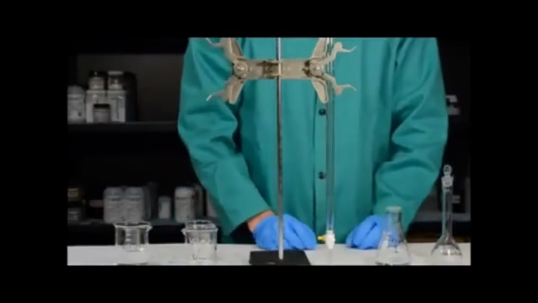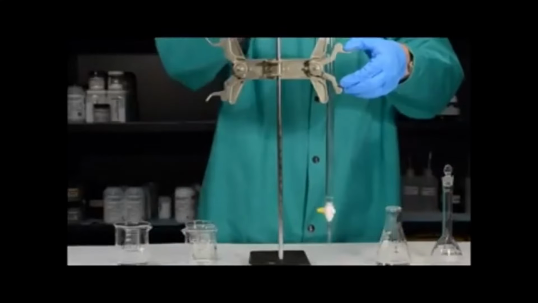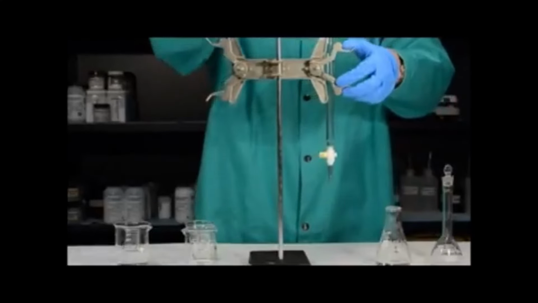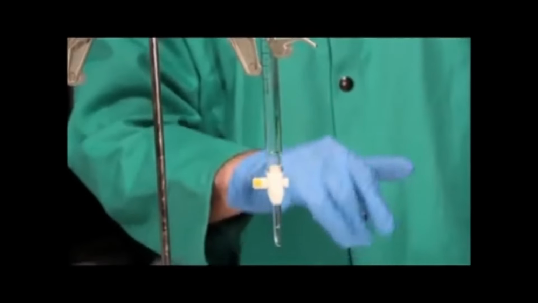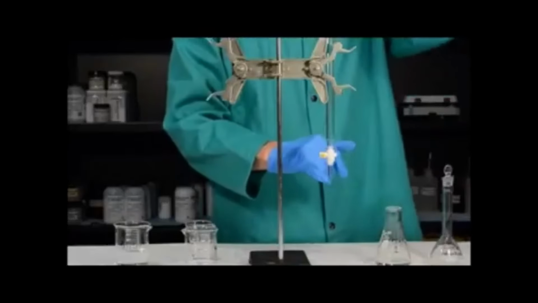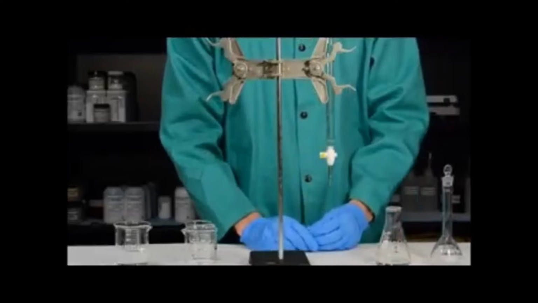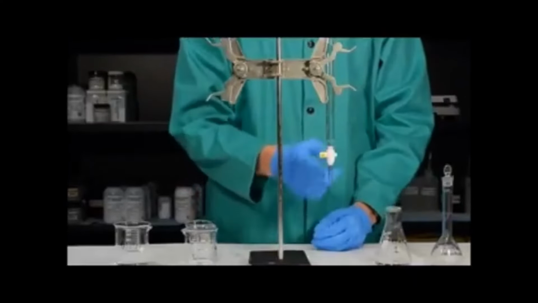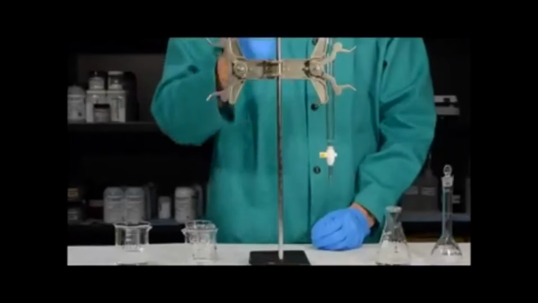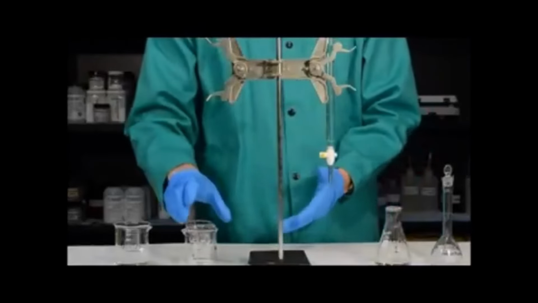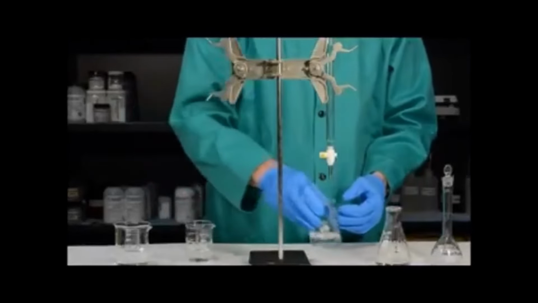One common thing that happens when using a burette is that when you fill it up, there's an air bubble still in the tip of the burette. It is essential that you remove this air bubble before you read the initial volume of the burette. If you fail to remove this air bubble, you will fill this with liquid and lose that volume, and it will cause imprecise results in your titration.